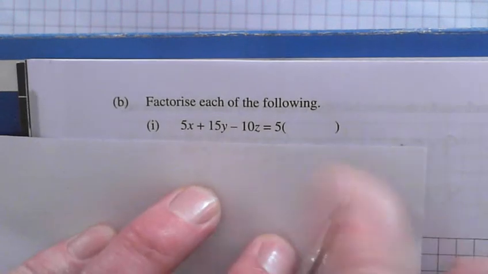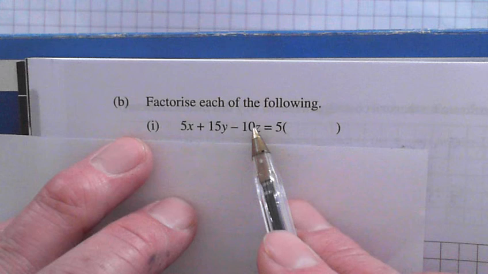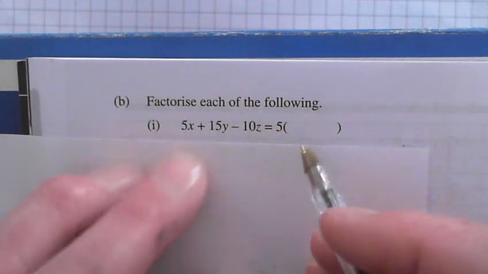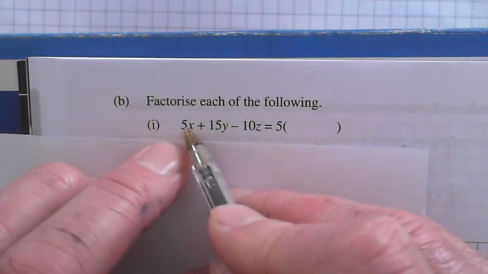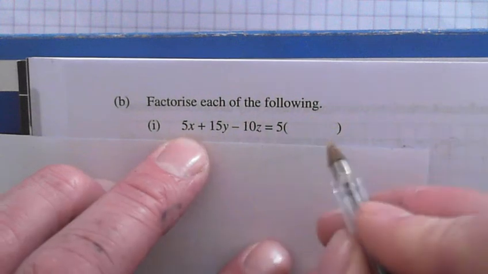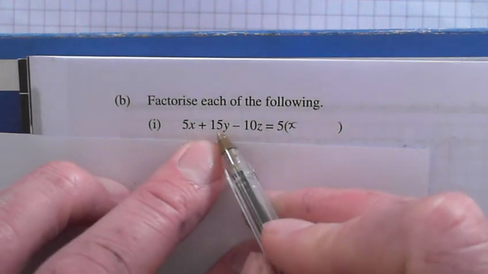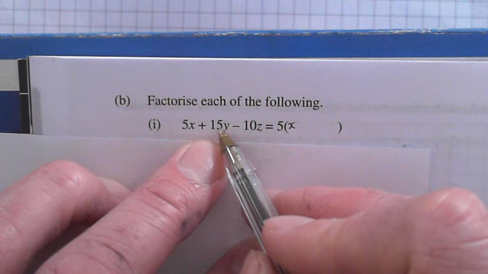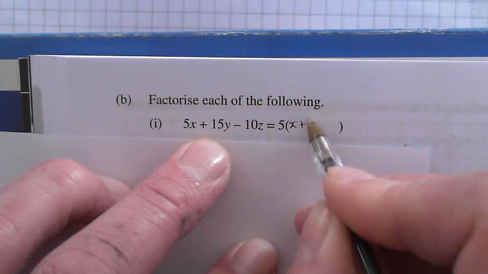Right, you see this one? The first one. We take 5 out of each one, so what's left if we take 5 out of each one? 0, 10, 5. Alright, if you take 5 away out of 5x, what's left? X. If you divide 5 into 15, you get? 3y.